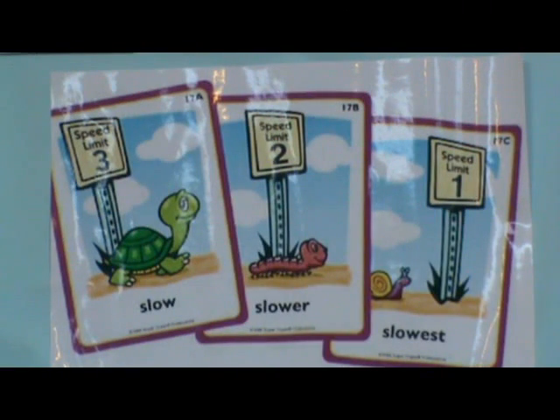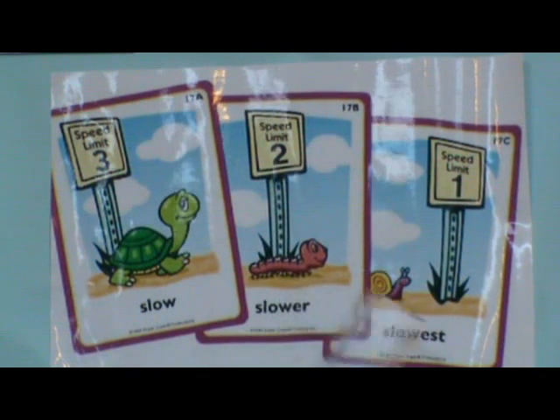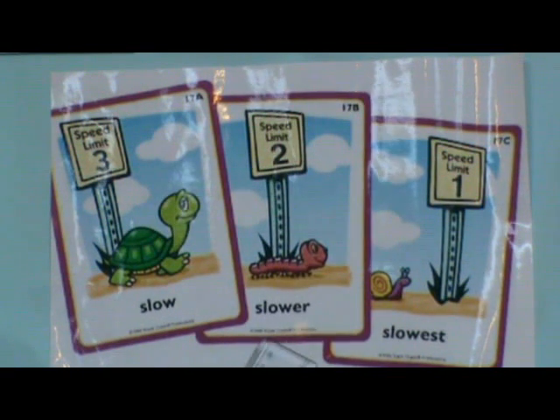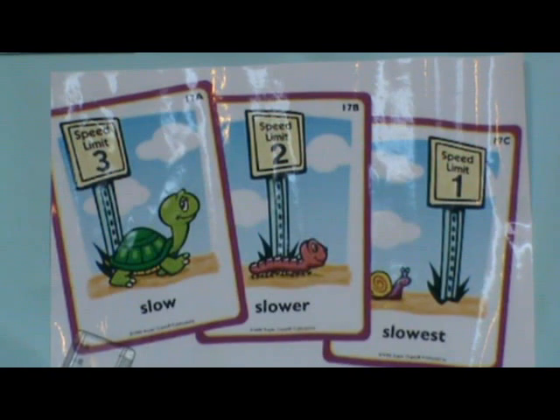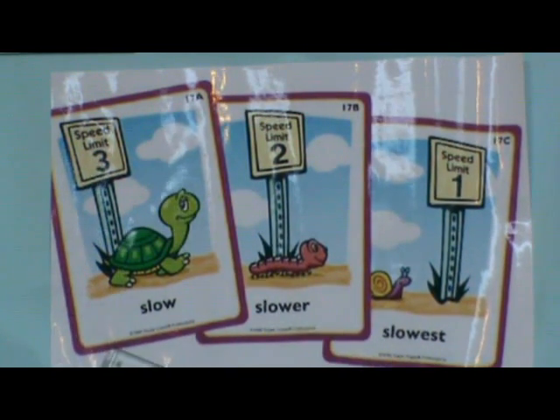Look at this picture, what do you see? A tortoise, a caterpillar, and a snail. How will you describe these three creatures? You would all describe them as being slow. But how would you compare these creatures? You would say that the tortoise is slow. The caterpillar is slower than the tortoise. And the snail is the slowest among the three.